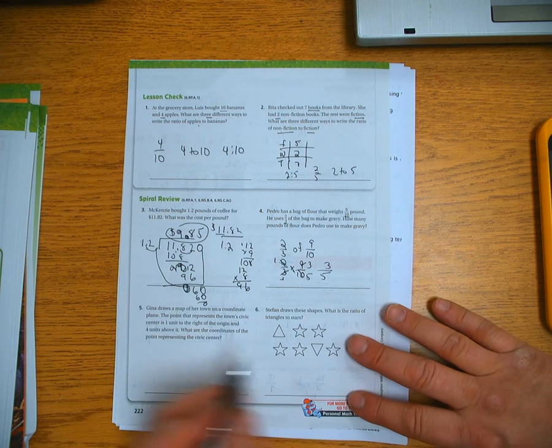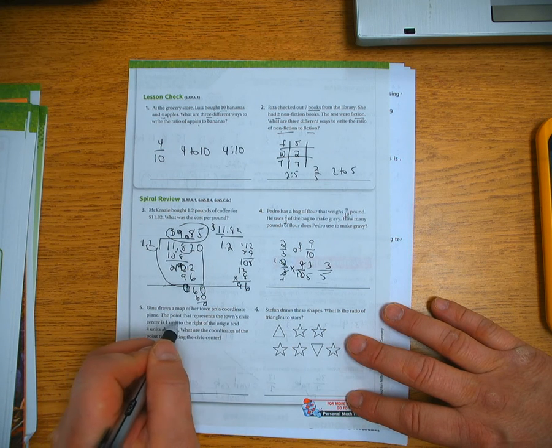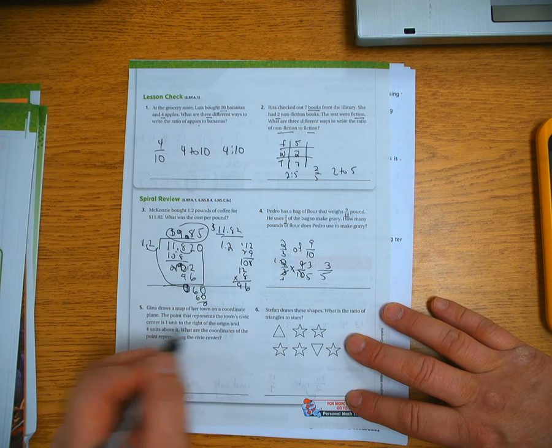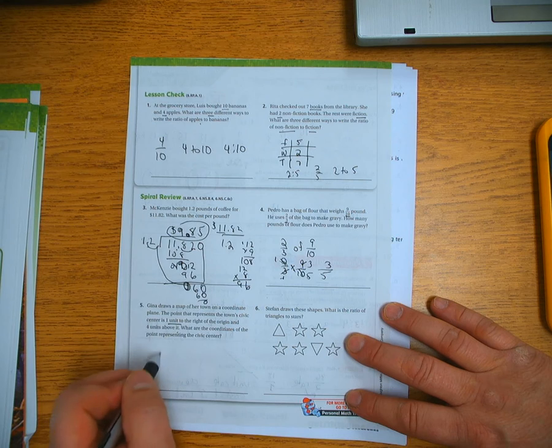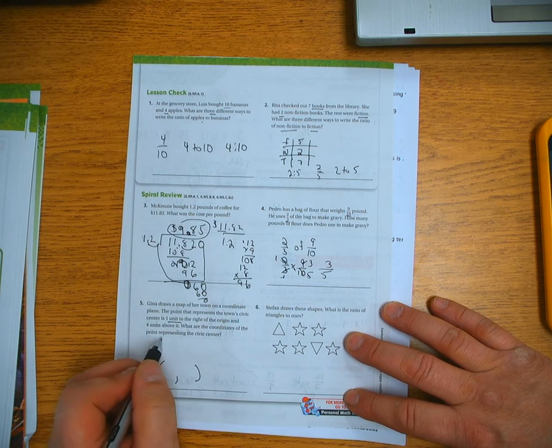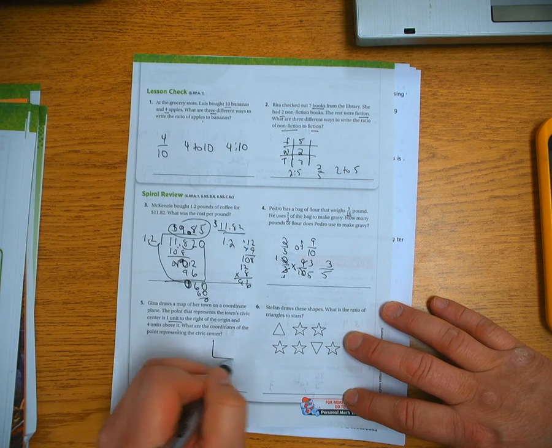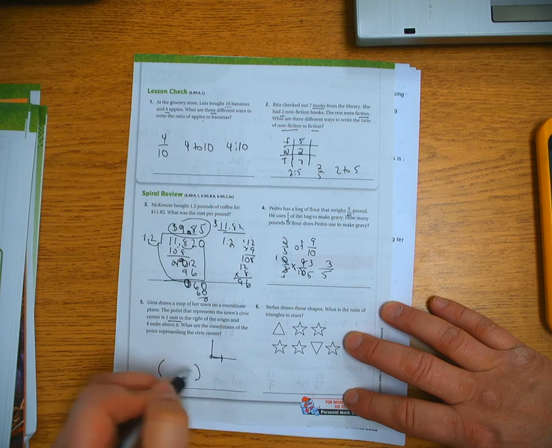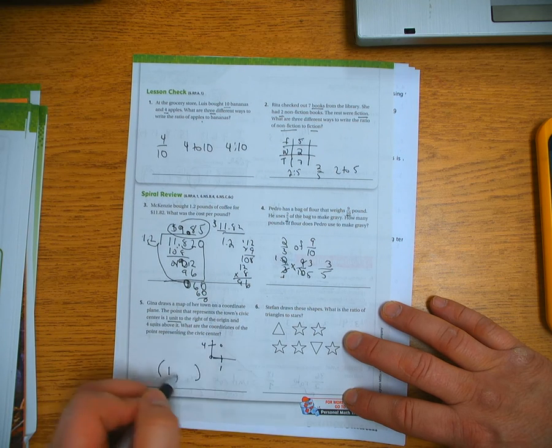3/5. Gina draws a map of her town on a coordinate plane. The point that represents the town's civic center is 1 unit to the right of the origin and 4 units above it. What are the coordinates of the point of the civic center? 1 unit to the right, that's my x-axis. So that's 1. And 4 units above it, that's up here. So it's 1, 4.